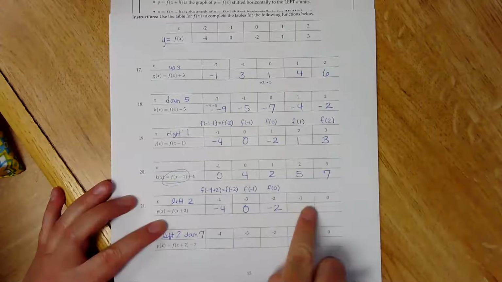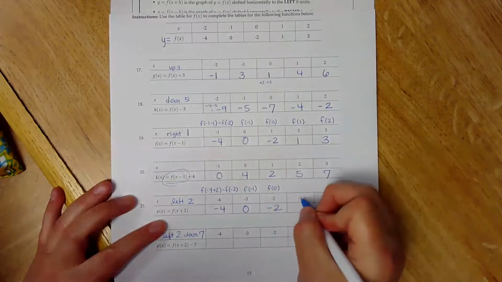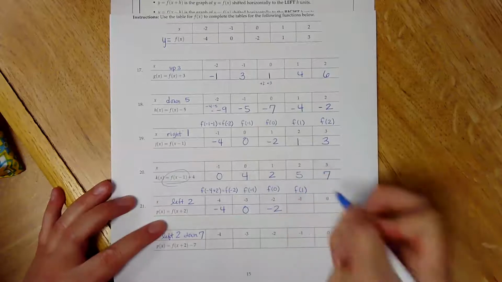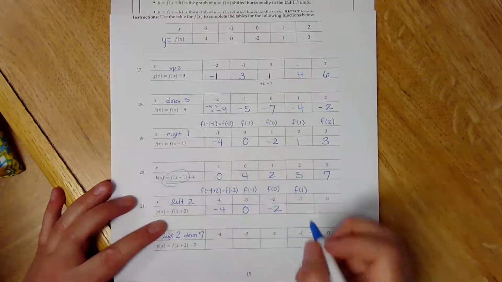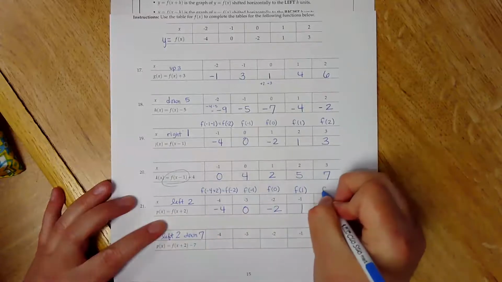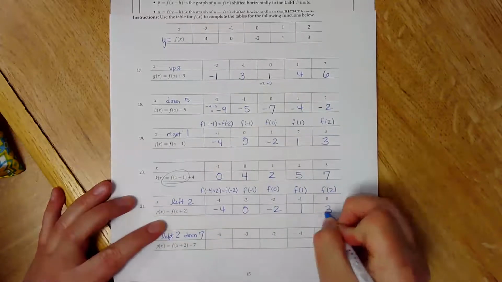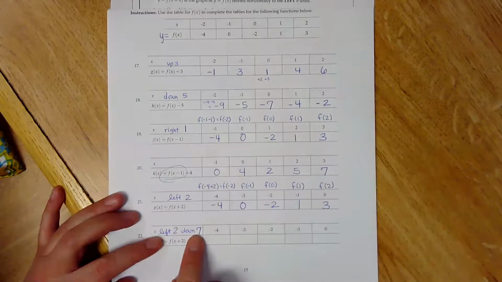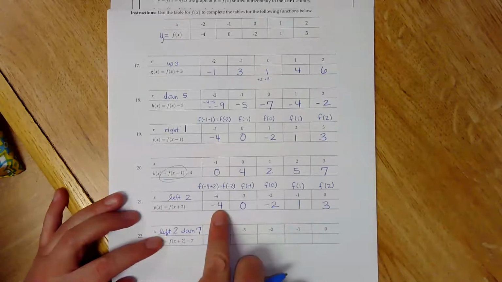And then if I put, oh, there's a negative 1. There's a negative 1 plus 2 gives me a positive 1. And so f of 1 is 1. And then if I put 0 in for x, I have f of 2, which is equal to 3. And then I've done the left 2 part, now I need to do down 7. Okay, so I'm going to subtract 7 from each of these.